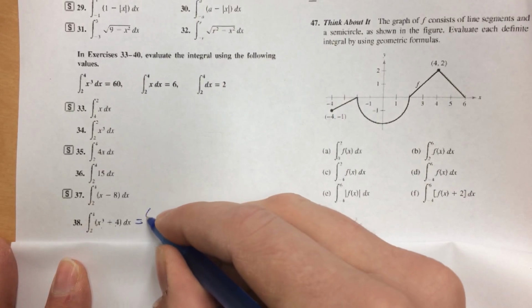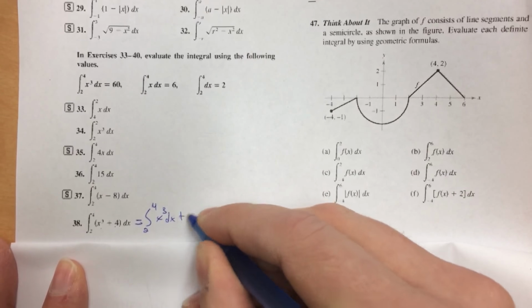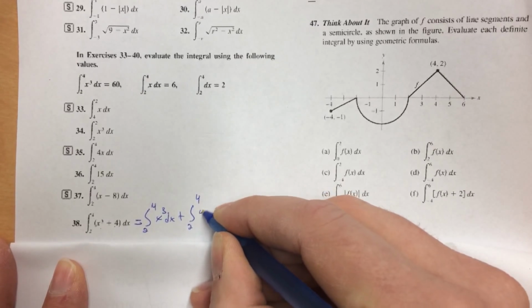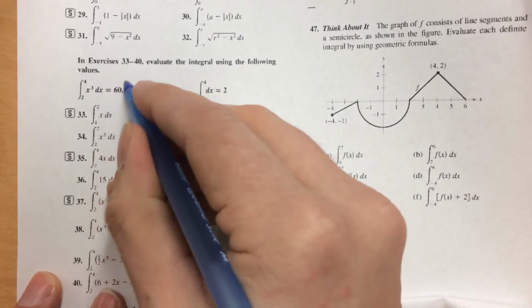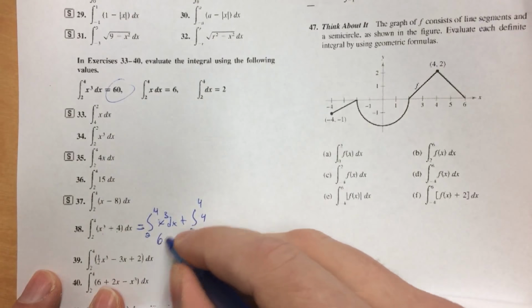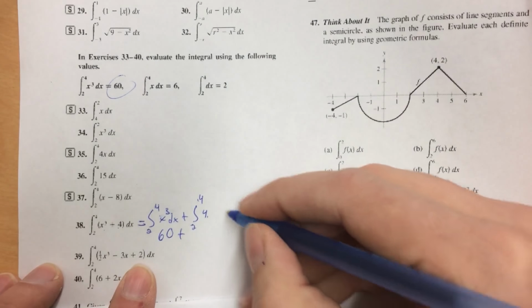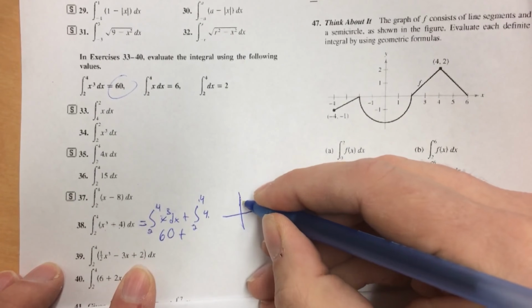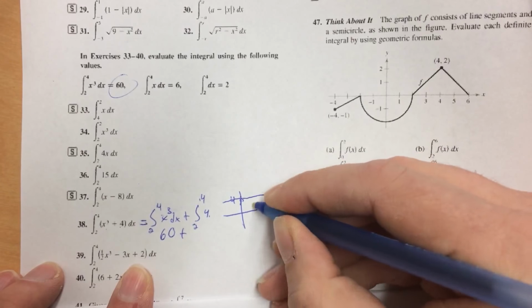And this can be split into the integral from 2 to 4 of x cubed plus the integral from 2 to 4 of 4. So the integral from 2 to 4 of x cubed, it says right here, is 60. The integral from 2 to 4 of 4, well, that's one we need to do graphically. The line y equals 4 is a horizontal line.